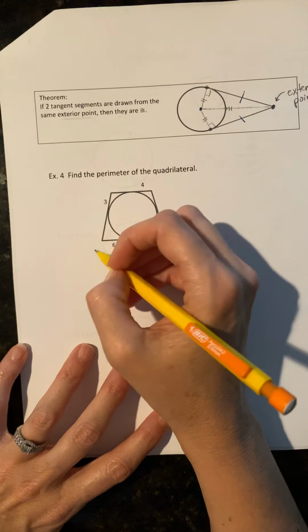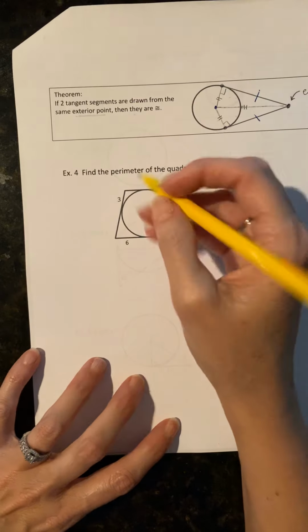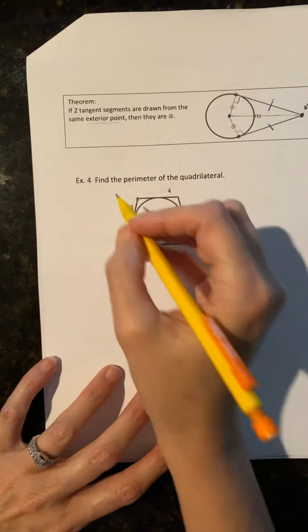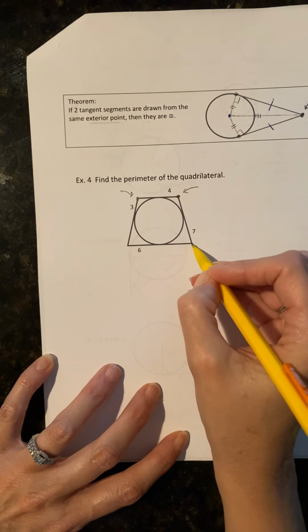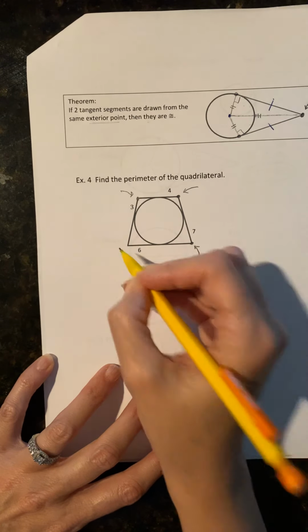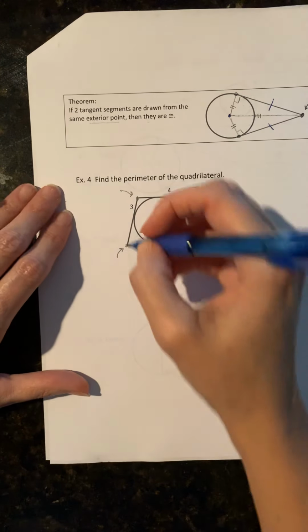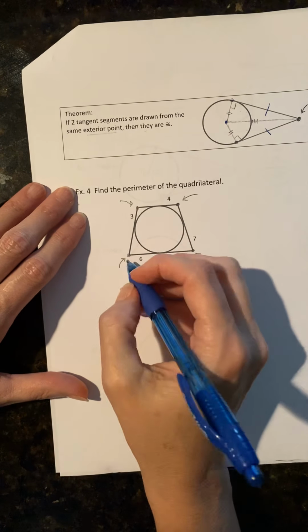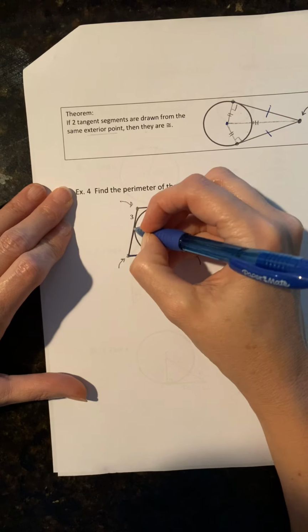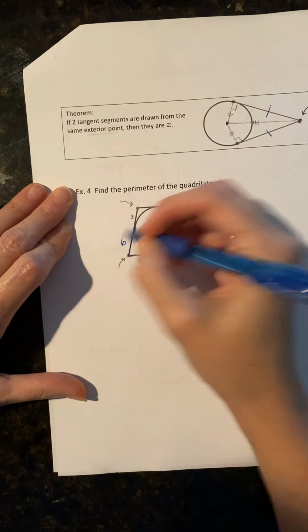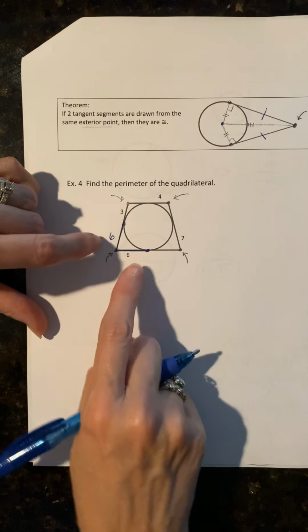They want us to find the perimeter of this quadrilateral. So we're using this rule that if you have an exterior point, and we've got 4 exterior points here. These are all points that are outside this circle. And from those points, we've got tangent segments. So let's do this one first. So from this point, we've got a tangent segment here, which is 6, and we've got a tangent segment over here, which is 6, according to that theorem, because it says from the same exterior point, tangent to a circle, they're going to be equal.